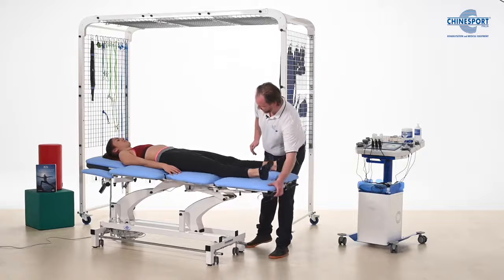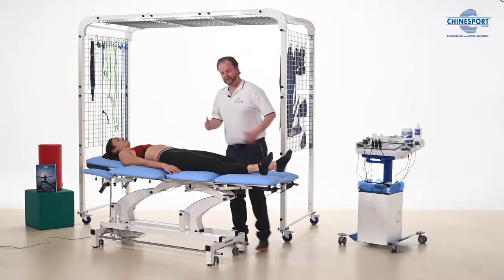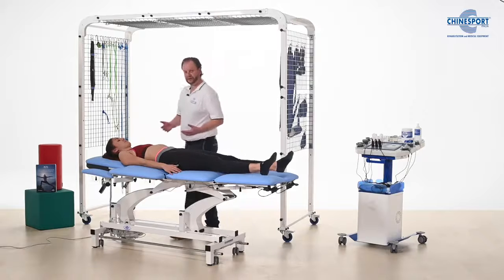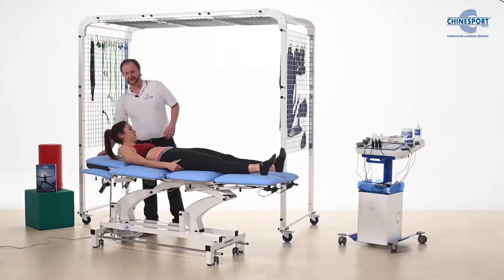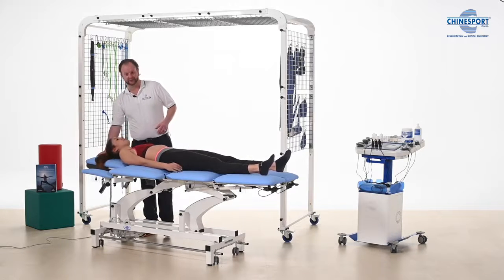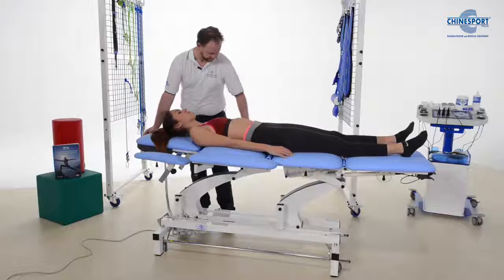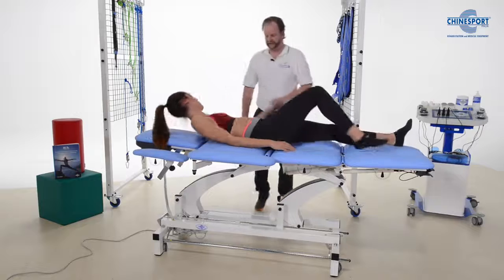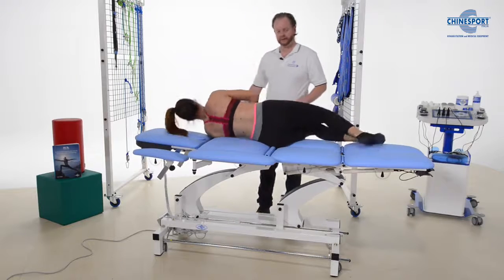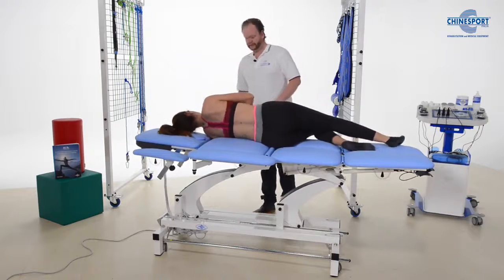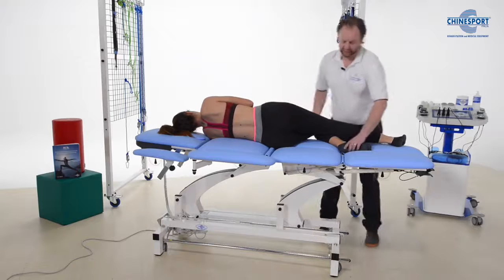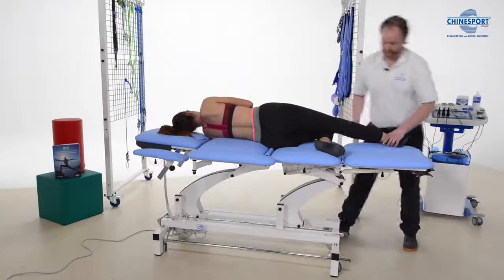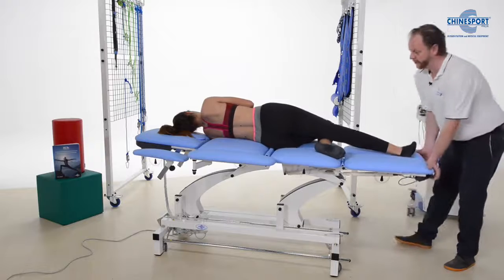Okay, perfect. Okay, so we can use the table also to do isometric exercises and contractions, and we can do some activation exercises as well. If you can lie on your side now, for example, if we want to do some mobilizations or another stretch, for example, for the quadratus lumborum muscle, we can go here.